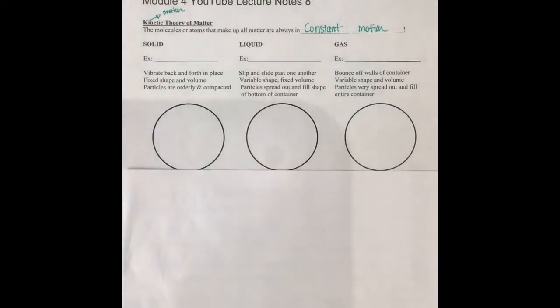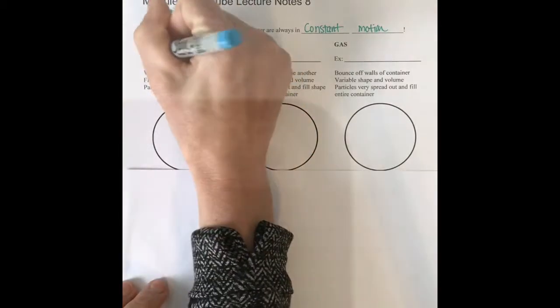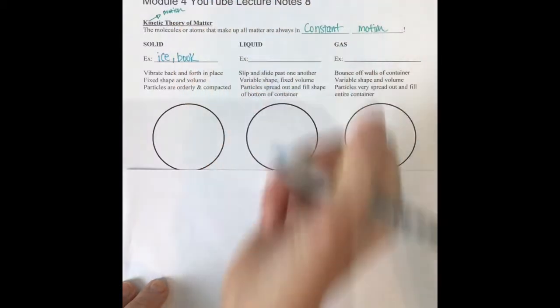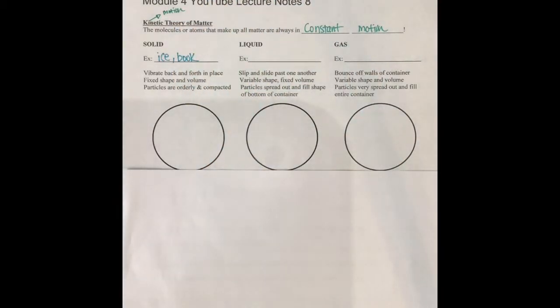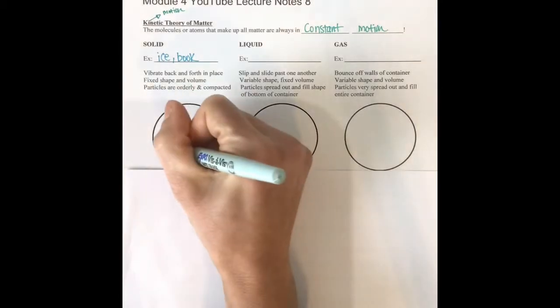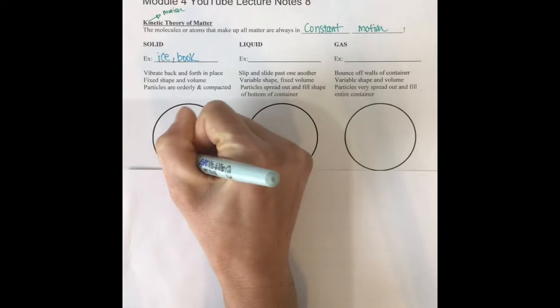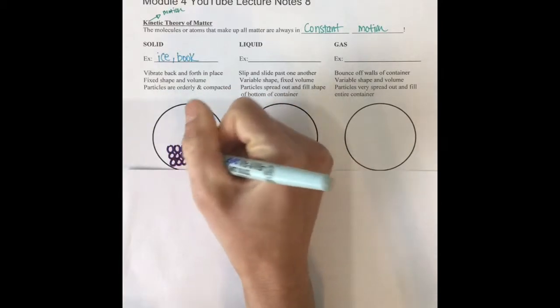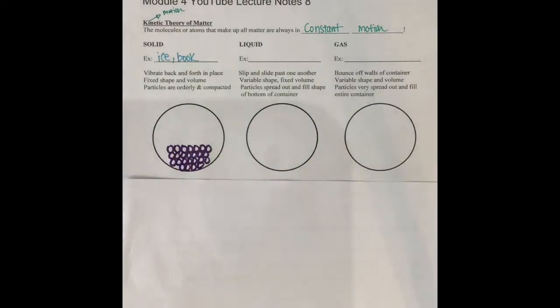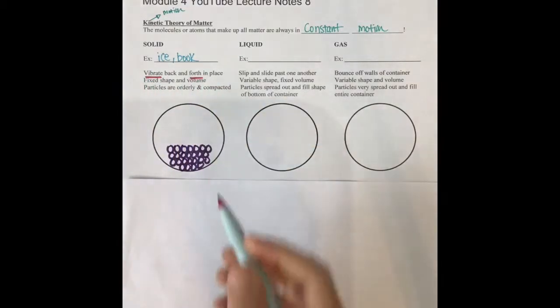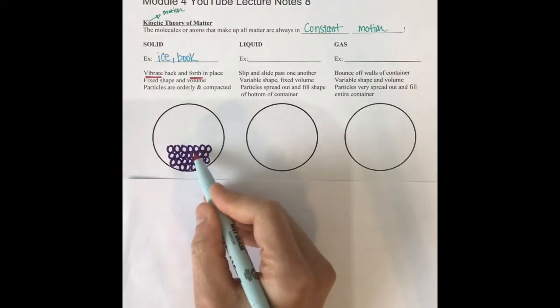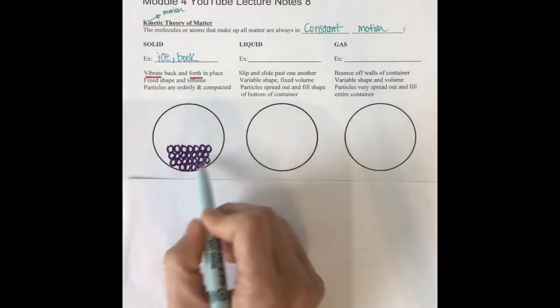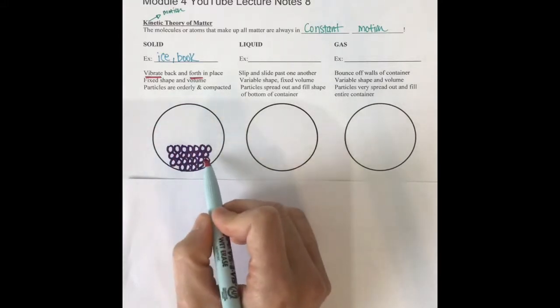So let's look at solid first. Something that's solid might be a piece of ice or a book or whatever, a solid object. When you think about the atoms in a solid object, picture them in an orderly arrangement. They're orderly because they come together to form the shape of your object. Okay, so maybe they look like that. They are just vibrating back and forth in place. So just teeny tiny little vibrations in place. They have a fixed shape and a fixed volume. They do not fill the whole container. They stay in their orderly arrangement.